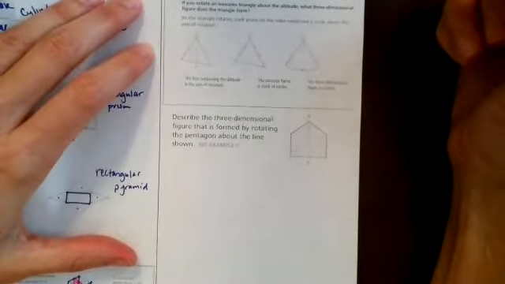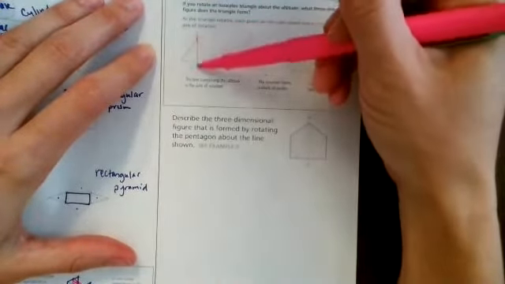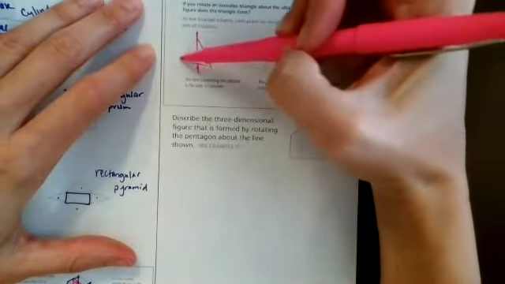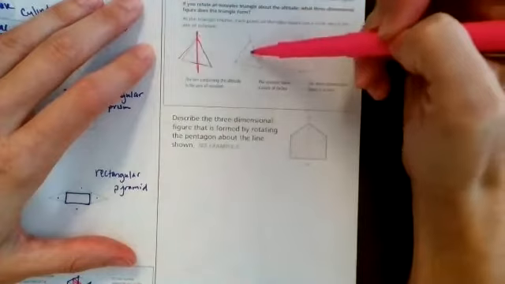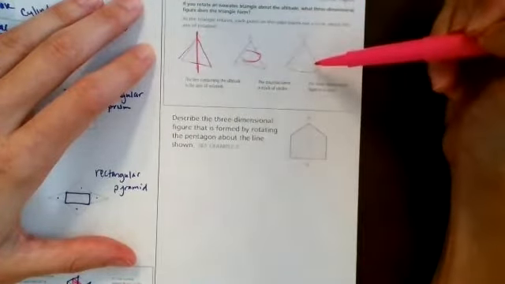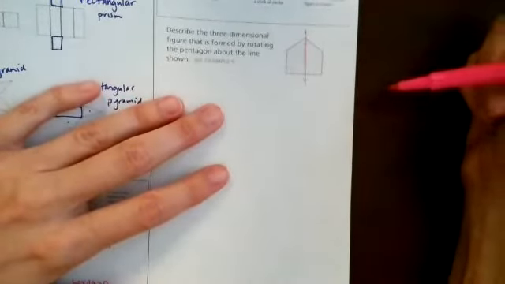Okay, your solids of rotation. You can rotate a polygon around a line and then end up with a geometric solid. Like in this example, we have this line here, and we're rotating this. If you spin it around and around, like this picture shows, you'll end up with a cone.